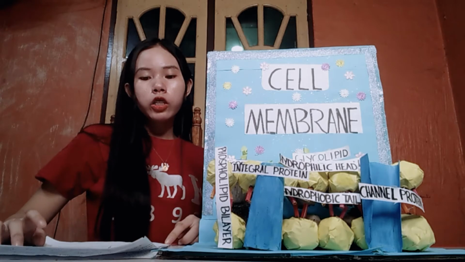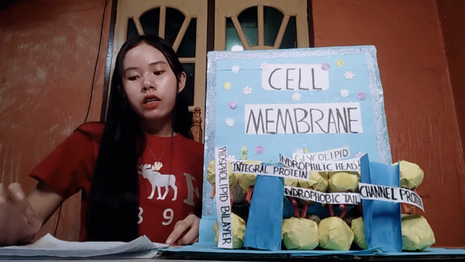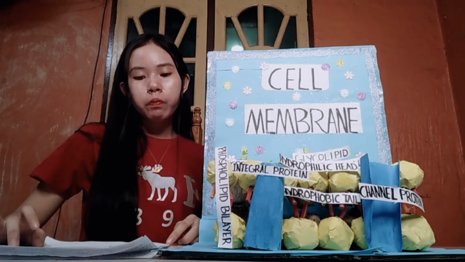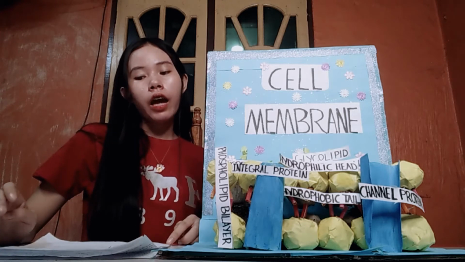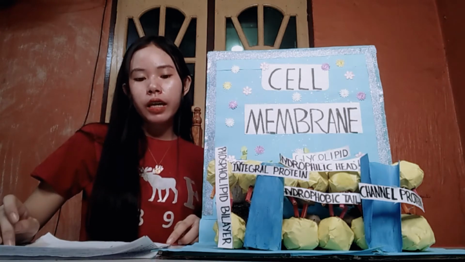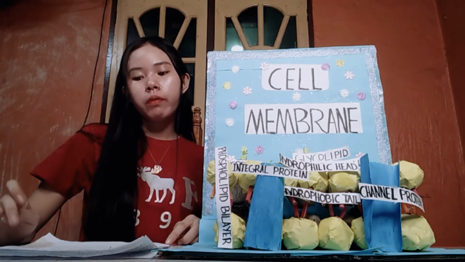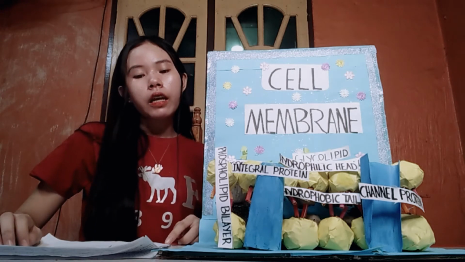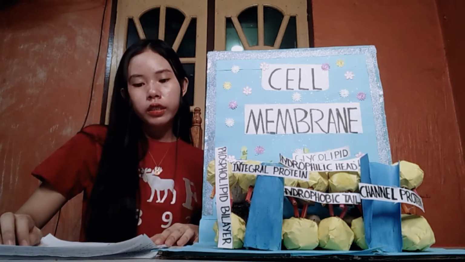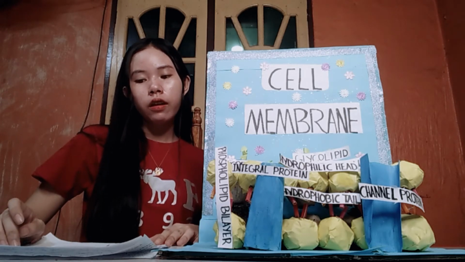Number four is hydrophilic head and hydrophobic tail. The fatty acid chains are the uncharged, non-polar tails, which are hydrophobic. Since the tails are hydrophobic, they face the inside, away from the water, and meet in the inner region of the membrane. Since the heads are hydrophilic, they face outward and are attached to the intracellular and extracellular fluid.